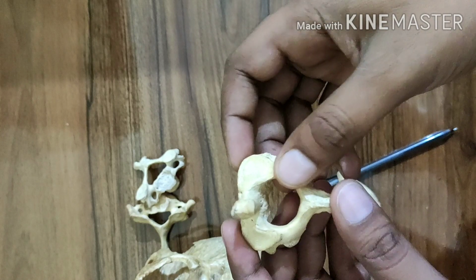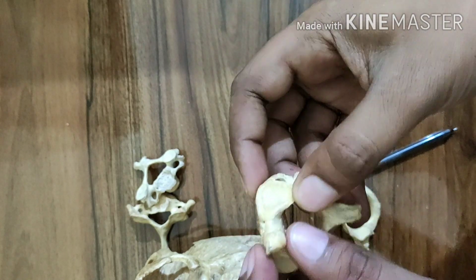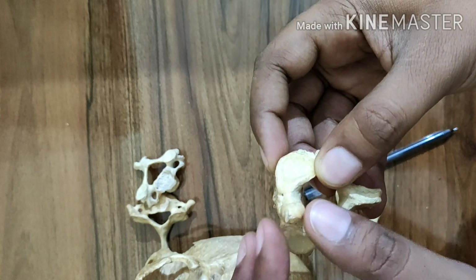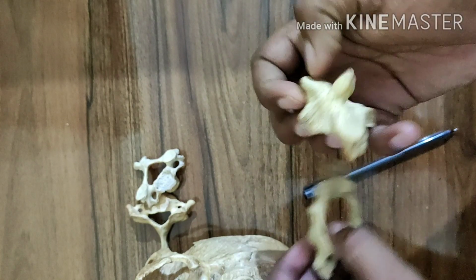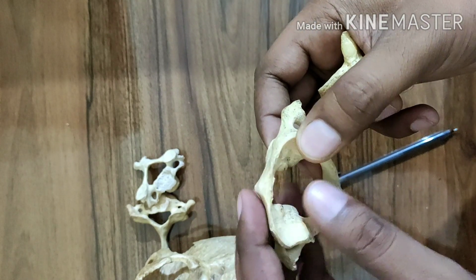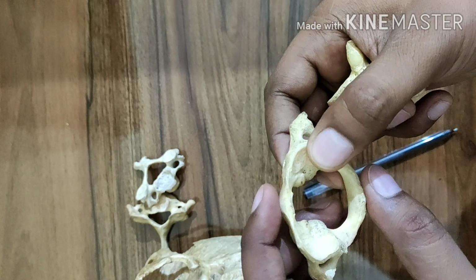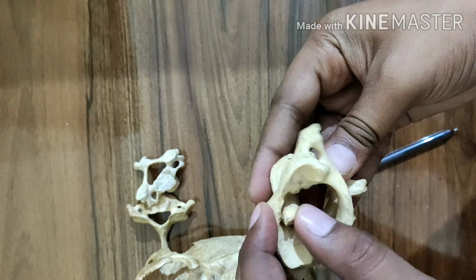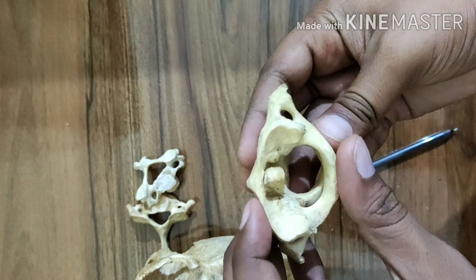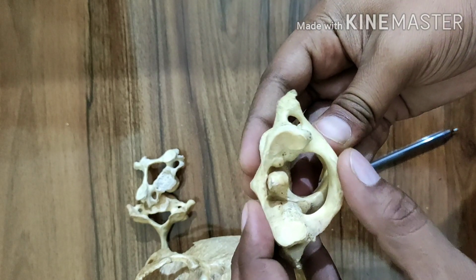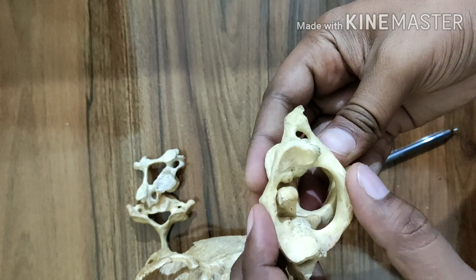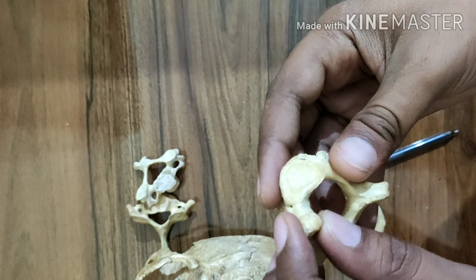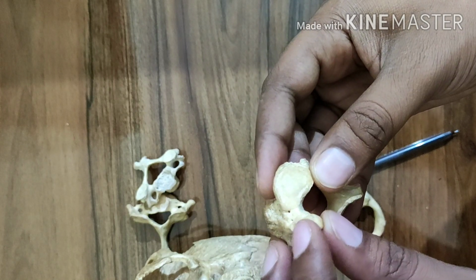Now the odontoid process, or dens, projects upward from the body and represents the centrum of the atlas. This is the atlas vertebra. This is the body, or centrum, of the atlas. It has detached and fused with the body of the axis vertebra. It is articulated in front by an oval facet with the anterior arch of the atlas.